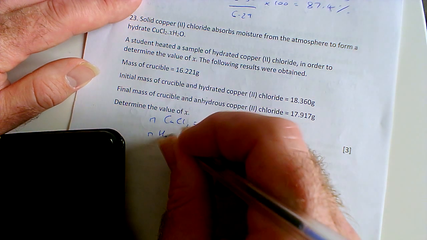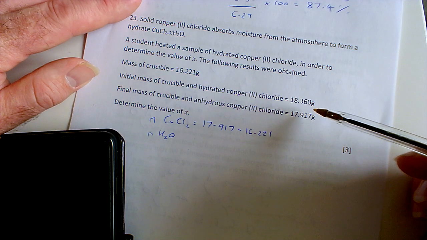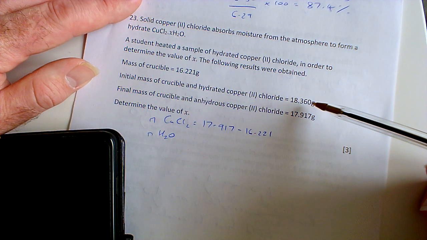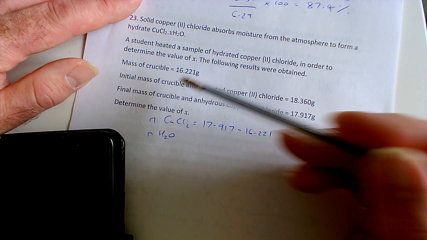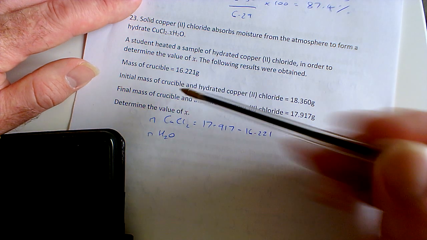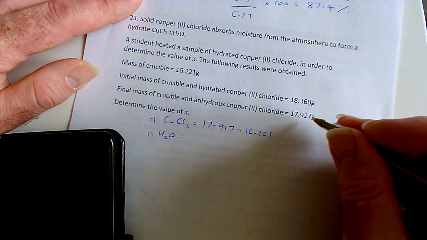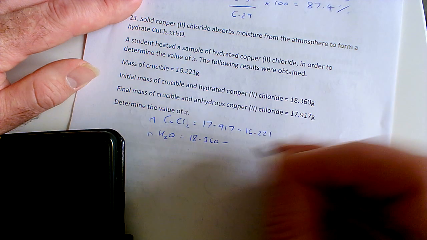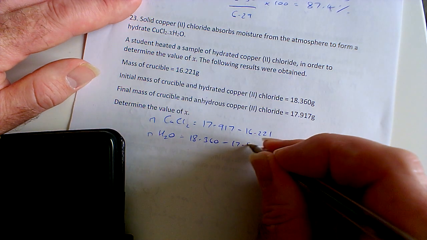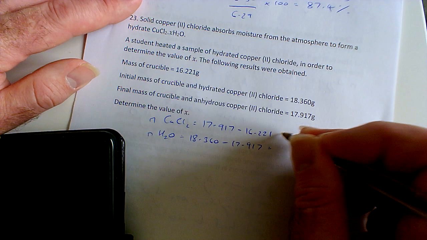And the mass of water is basically going to be the difference between these two values, because that's the mass of the hydrated copper(II) chloride with the crucible, and this is the mass of the anhydrous copper(II) chloride with the crucible. So it'll be 18.360 minus 17.917.